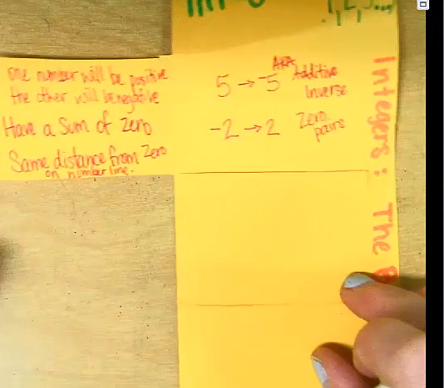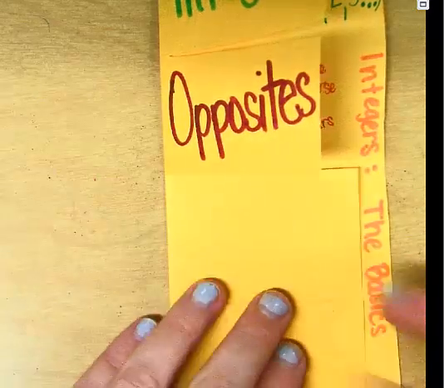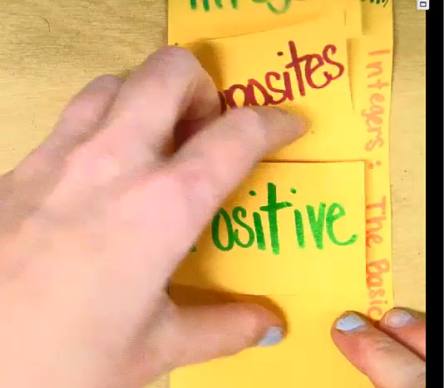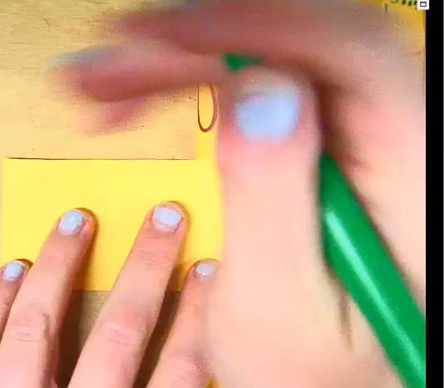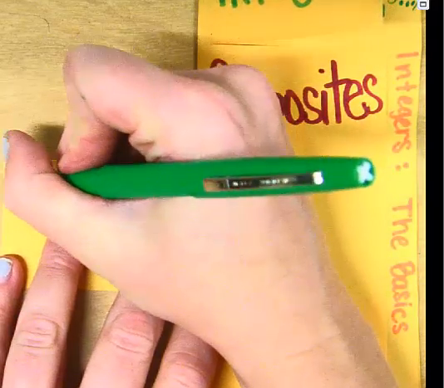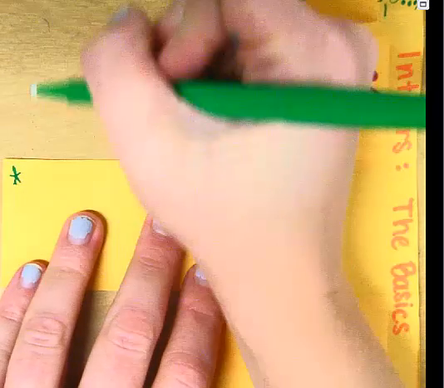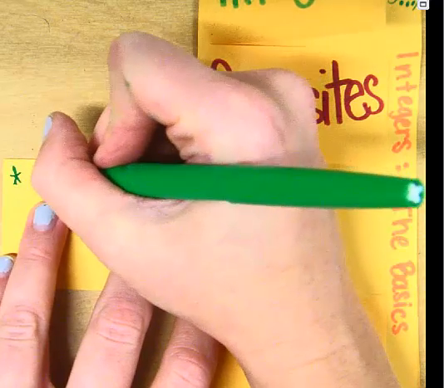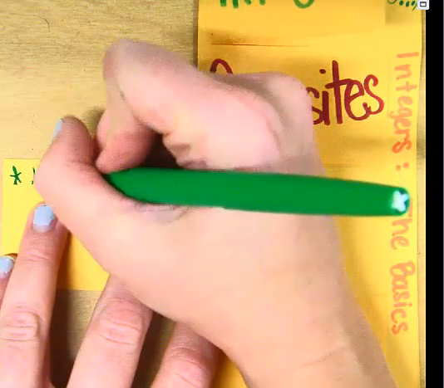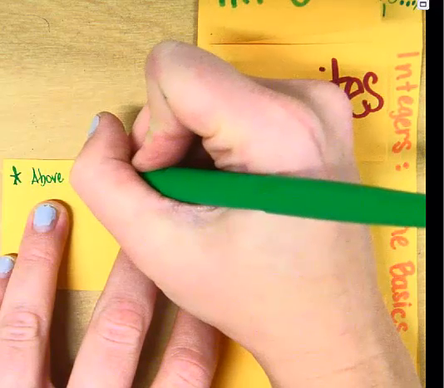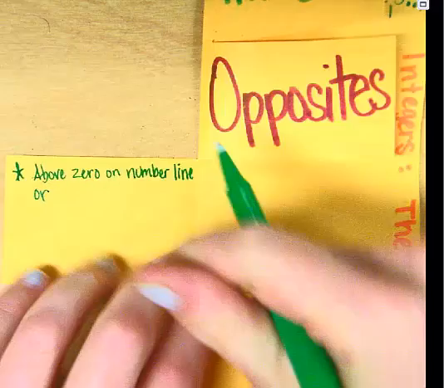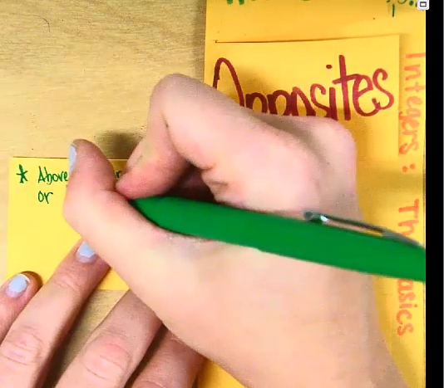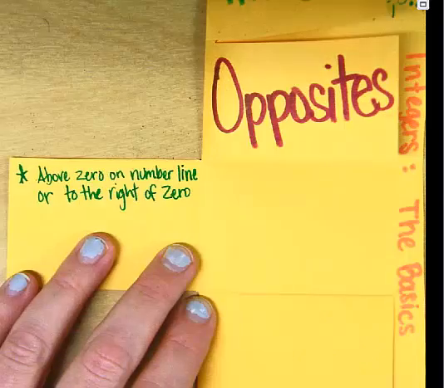So the next word that we need to learn about is positives. Positive numbers, if we're talking about a vertical number line, like on a thermometer, will be above 0 on the number line. Or if we're talking about a horizontal number line, that will be to the right of 0 on the number line.